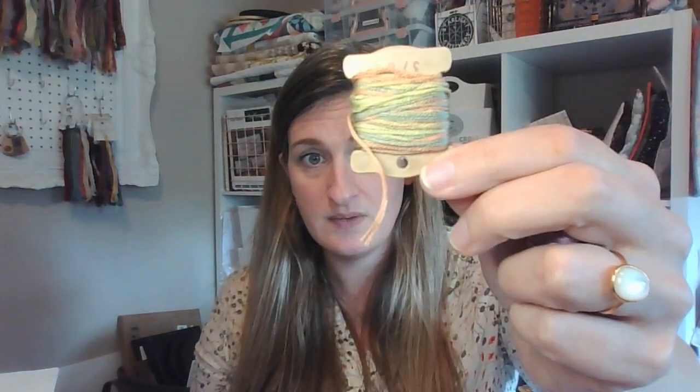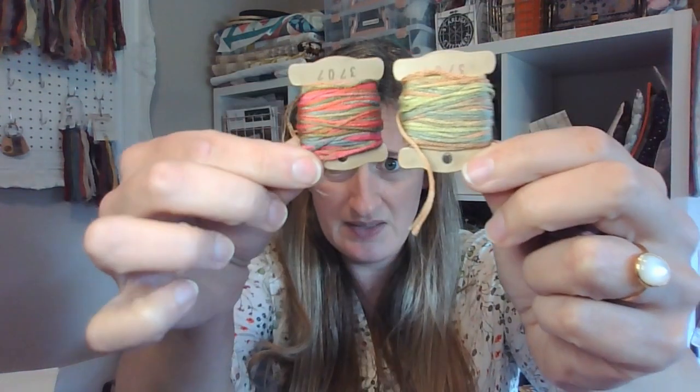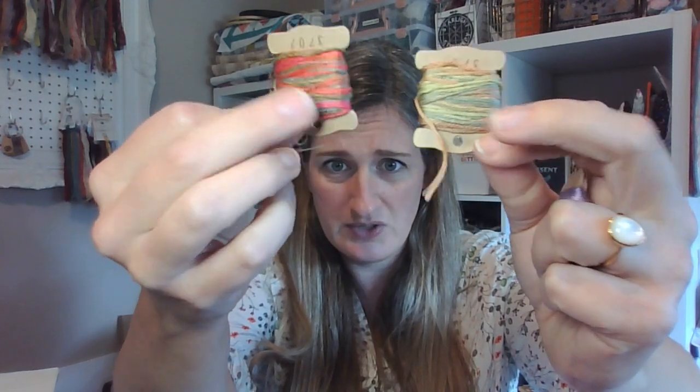And I also bought the variegated floss, which I'm going to show you a couple of the skeins because the variegation is so good. So, I mean, look at that. It's really, really beautiful. This one also, I feel like, is the pastel version or the muted version of this one. And then this purple is also really, really beautiful.